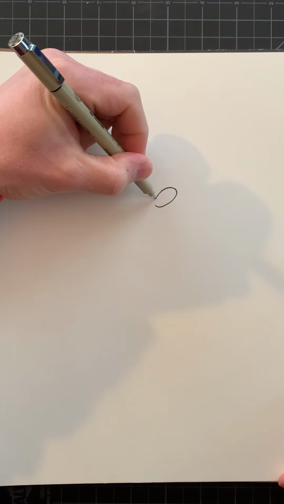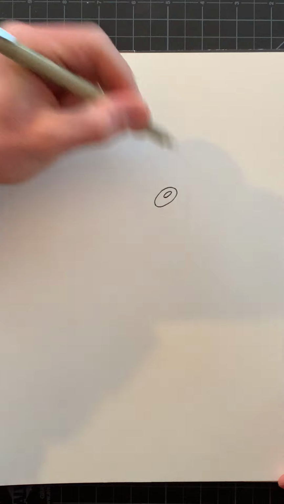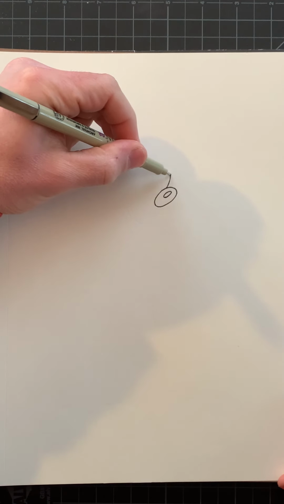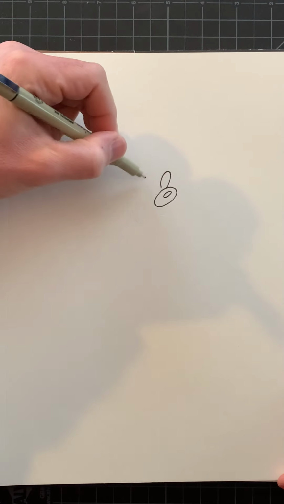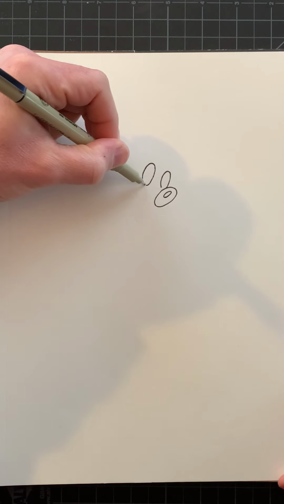So let's get started. About in the center of the paper, I'm going to start with an oval shape for his nose, and inside that I'm going to draw a small oval shape for a highlight. And then right above his nose, I'm going to make his eye. It's going to be a rounded oval shape there, and then a little bit off to the side, I'm going to make another oval shape right here.